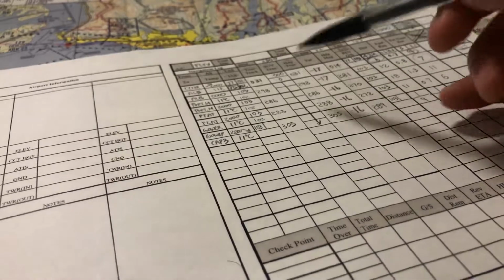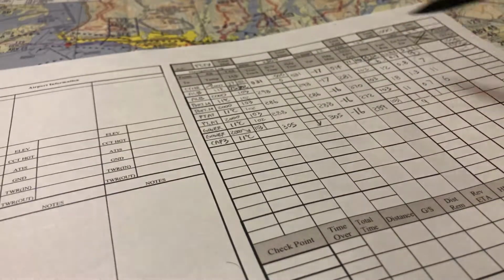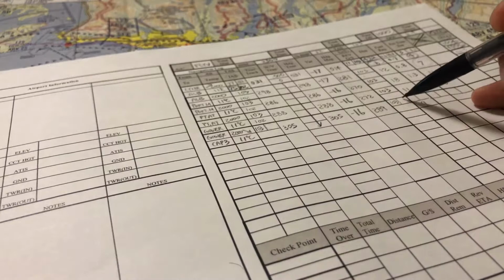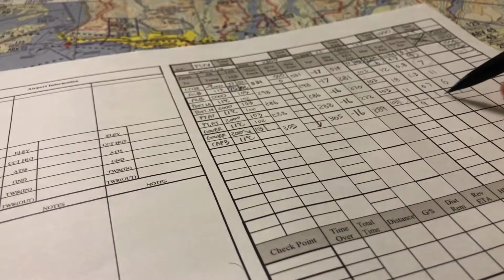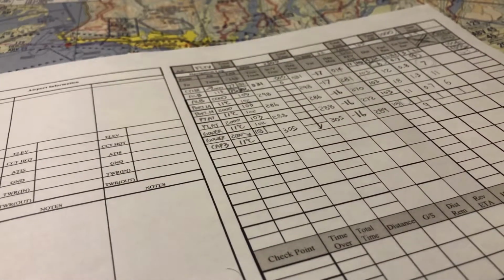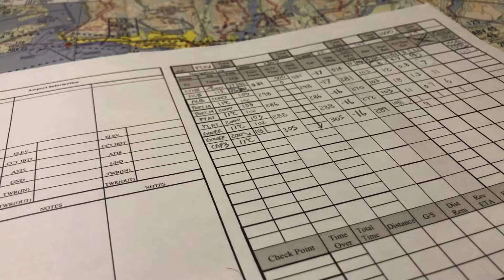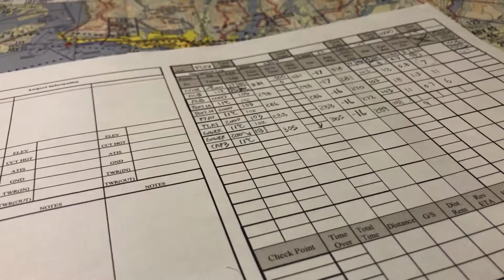Okay, so I just filled in the rest of the numbers here. The reason why we had this blank and split it was because we had to get the top of descent point. And how do you get the top of descent point? Okay, the circuit height at Seashell is 1,300.